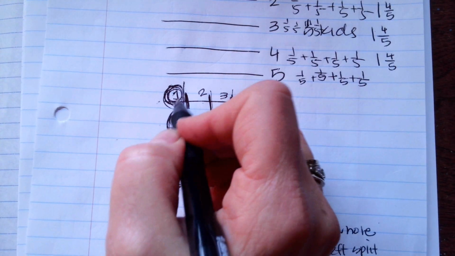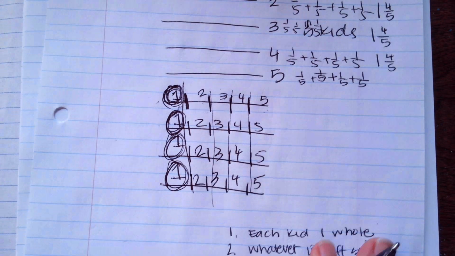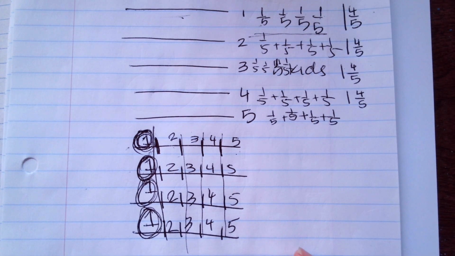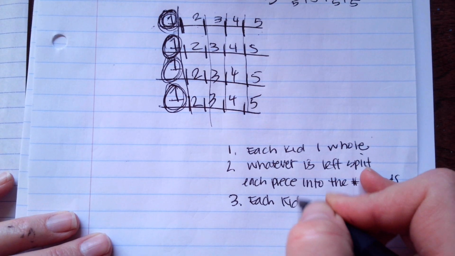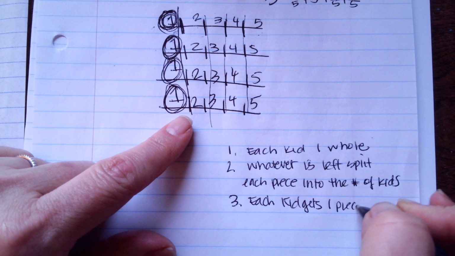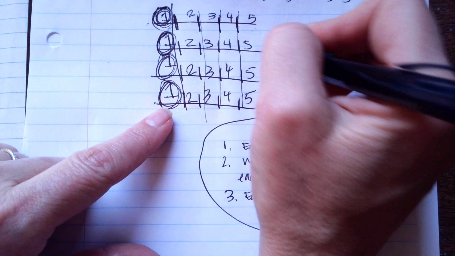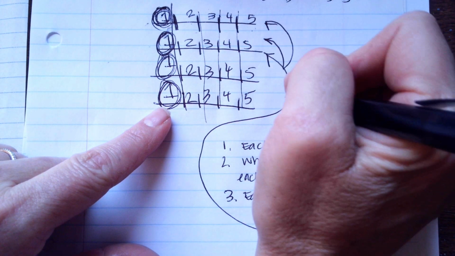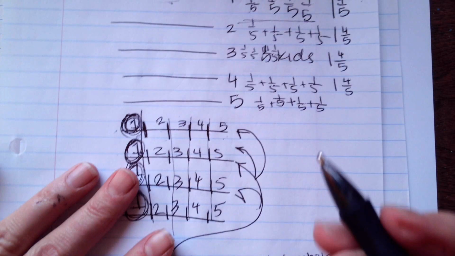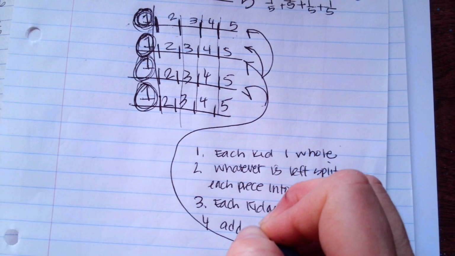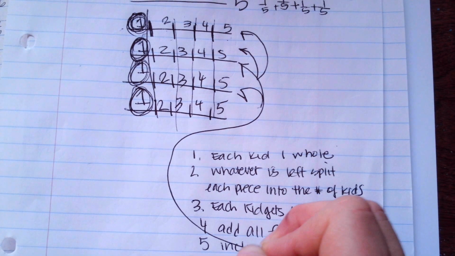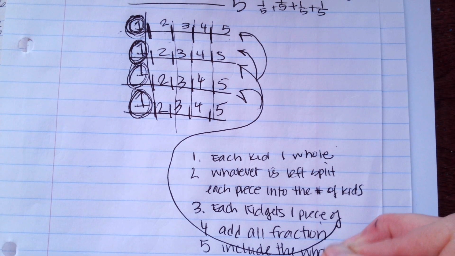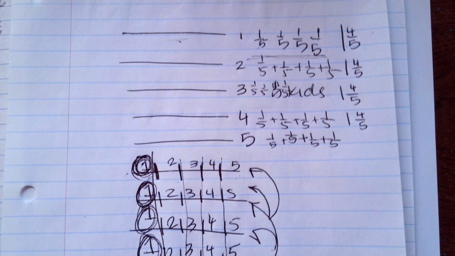And then however many pieces are left, you're going to put, so piece 3 is each kid gets 1 piece of each of these lines, however many there are. And then the final step is to add all of these up. So add all fractions. Number 5, include the whole that they got. So if it was a bigger number, they could get more than 1. They're just having each kid get at least 1.